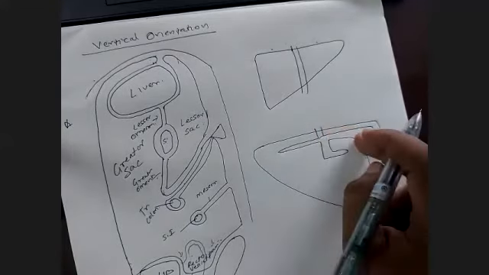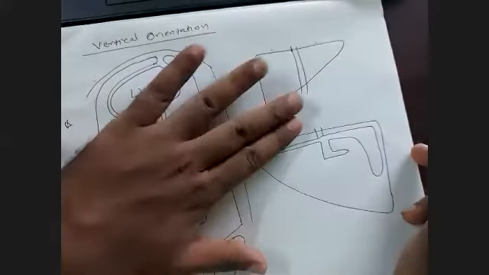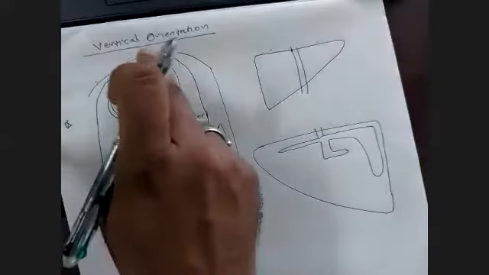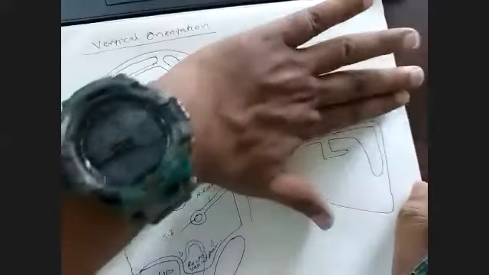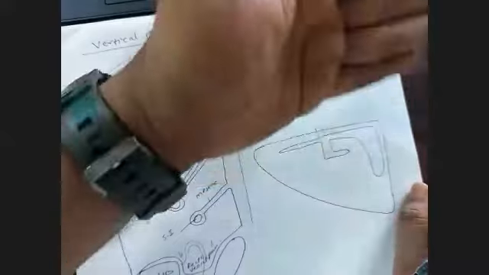These are lines of peritoneal reflection. That means the peritoneum covering from the anterior aspect will come here and gets reflected below the diaphragm like this, and then goes on the anterior abdominal wall.